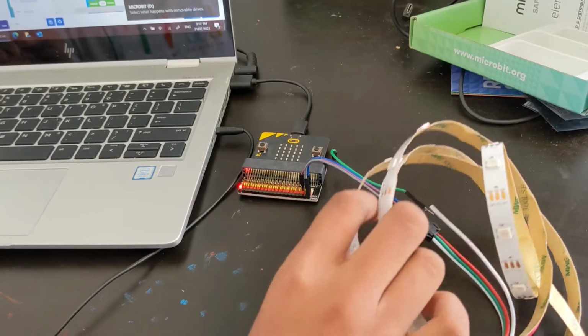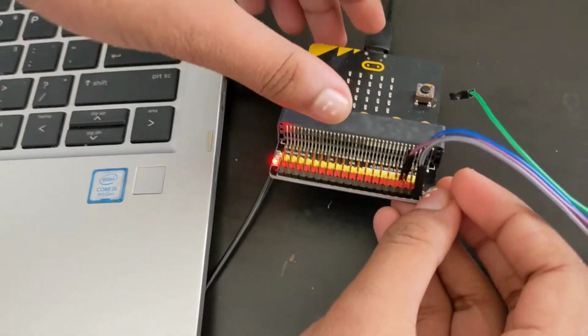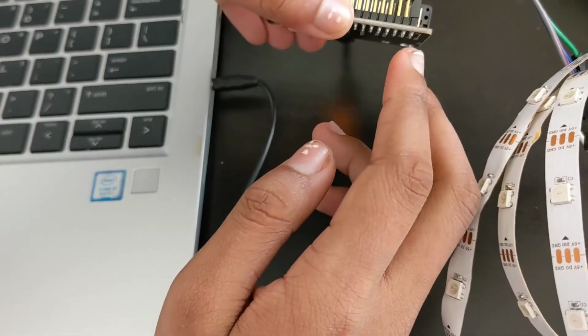Next we are going to plug the LEDs into the microbit using these pins. Make sure they're in the correct order and they're plugged in correctly.